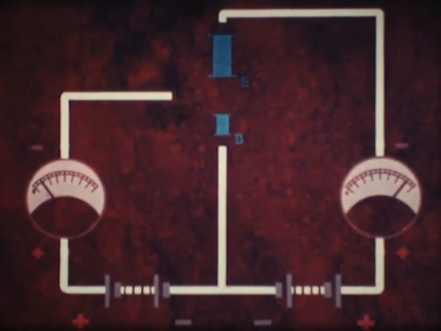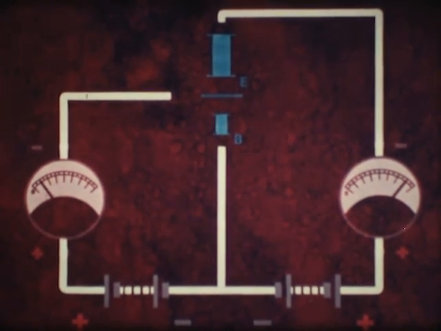Their ratio is known as the current gain of the transistor in common collector configuration.